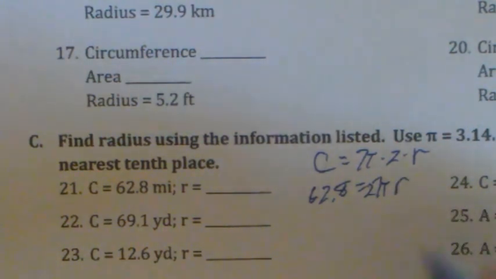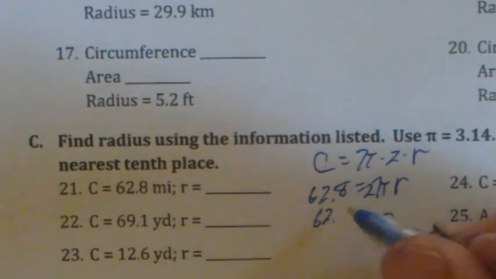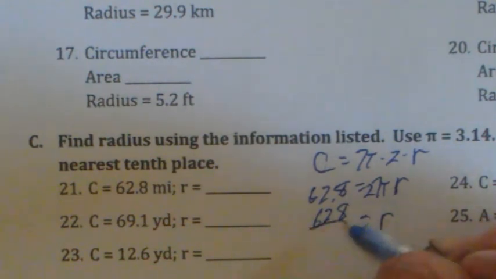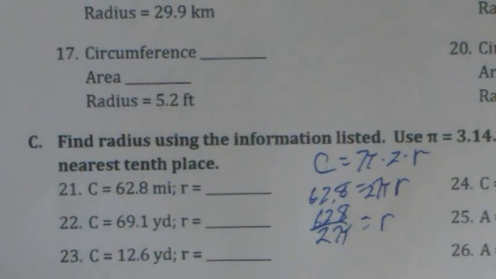We want to find the radius. How are we going to get the radius? Divide by 2 pi. But if you divide that by 2 pi, you have to divide this by 2 pi. So you're going to end up doing some division. Just be careful when you do 62.8 divided by 2 pi on your calculator. You don't want to do 62.8 divided by 2 times pi. If you do that, it's going to mess up your answer.